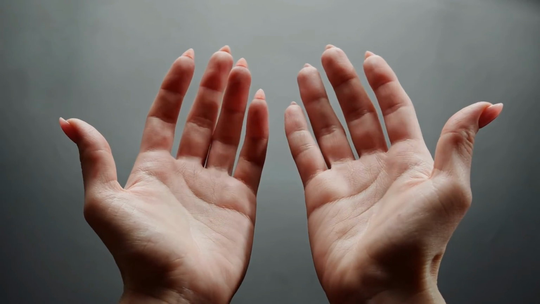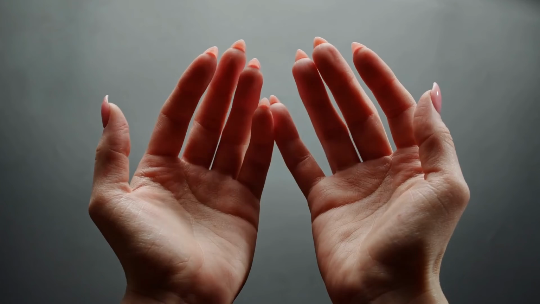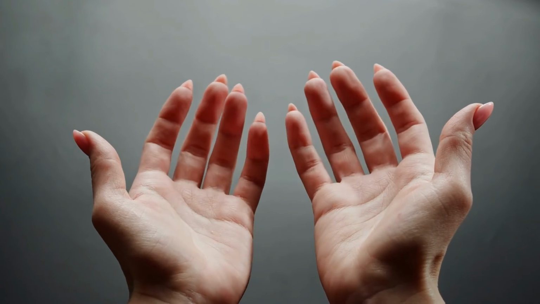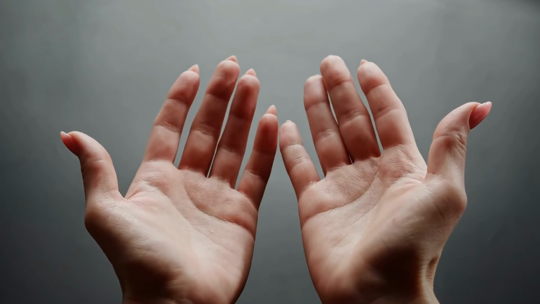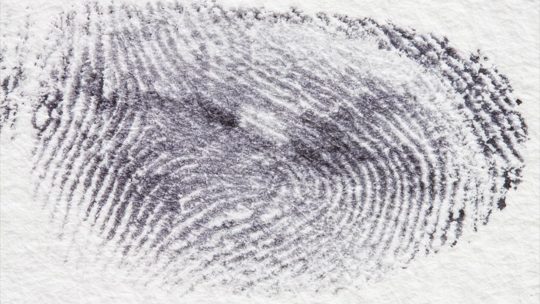So the sweat and oils produced by our fingertips mix together and create a unique pattern on the surface we touch. This pattern is what we commonly refer to as the fingerprint. The ridges and valleys of our fingerprints help us leave behind a distinct and identifiable mark.